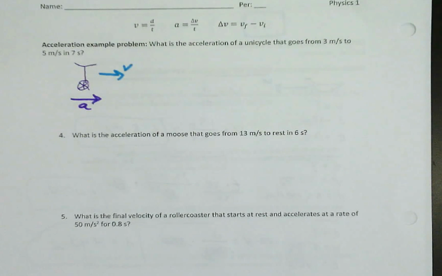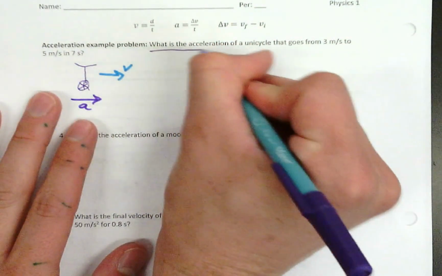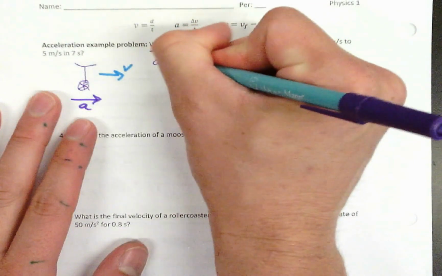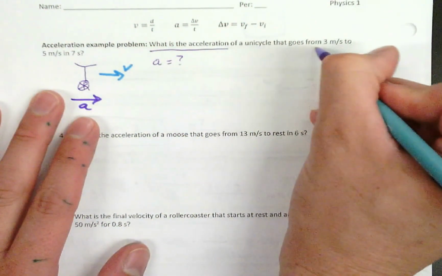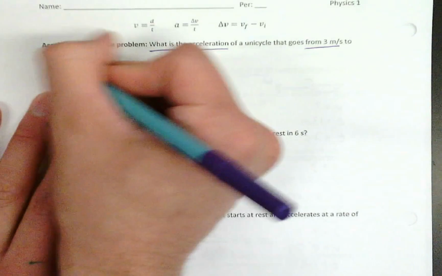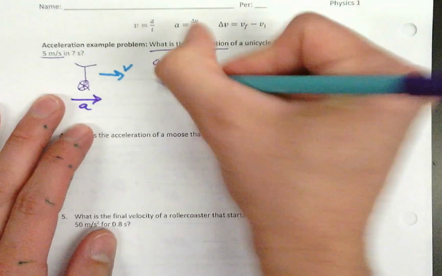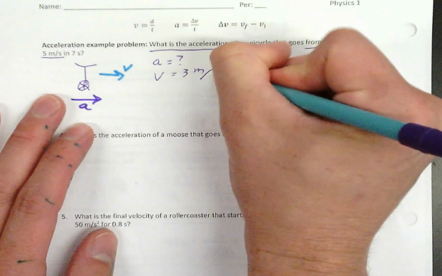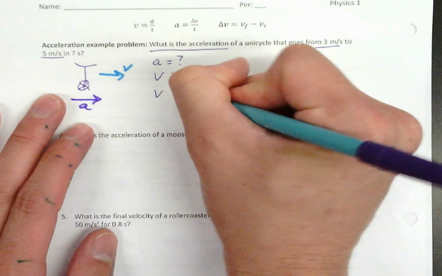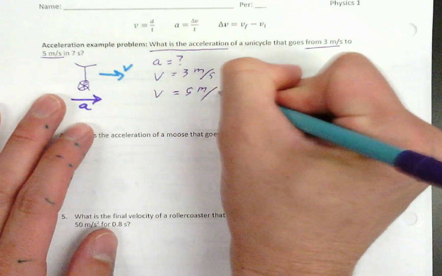Okay, now I'm going to do the same thing I did on the other side. I'm going to write down what I know. I'm going to write down what I'm solving for. What is the acceleration? So A equals question mark. It goes from 3 meters per second to 5 meters per second. So we've got 3 meters per second for V and 5 meters per second for V.